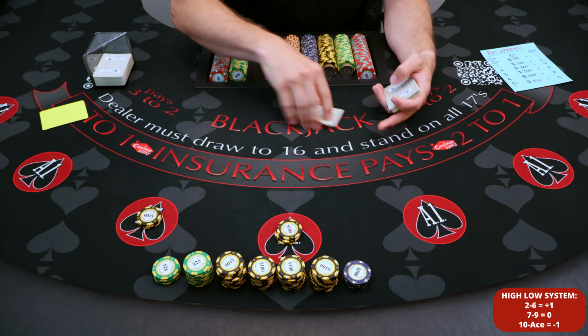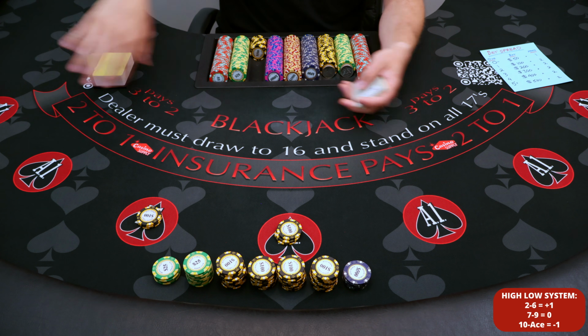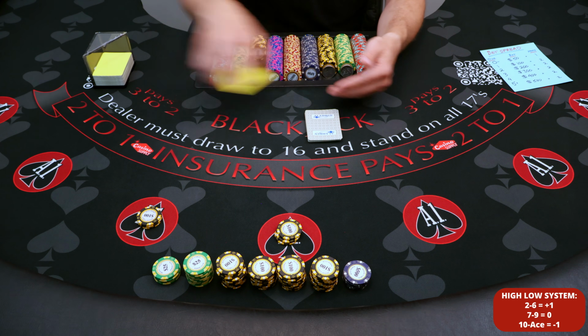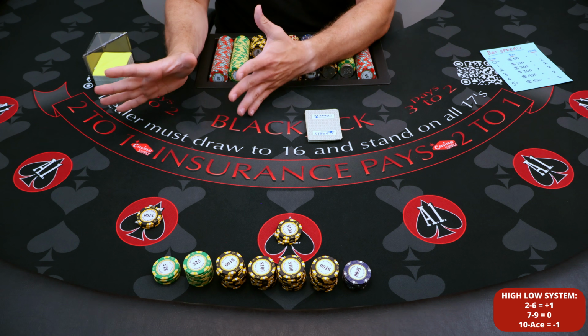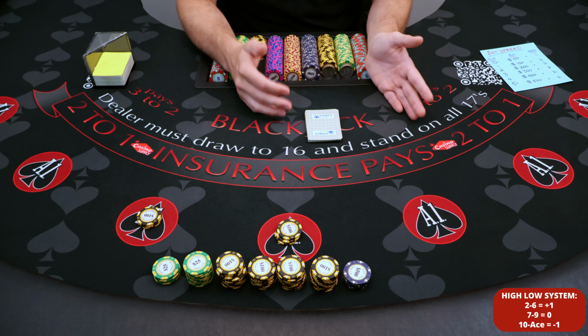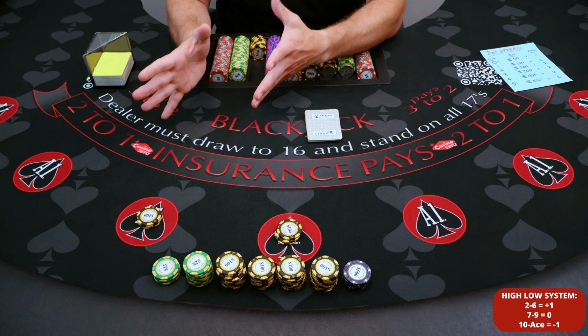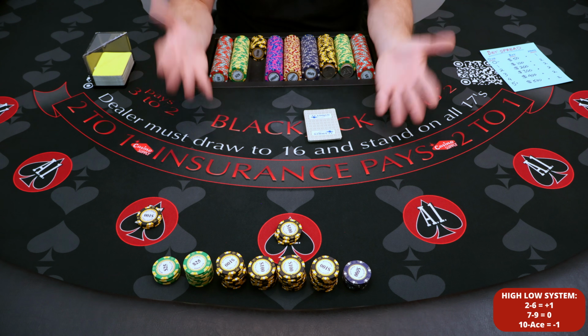Now, to double check if your count was correct, if you were practicing on your own, you can take the remaining cards, and let's say you had plus 5 when you were counting, this would be worth minus 5. In our case, we had 0, and so this should also be 0 because we have a balanced count.